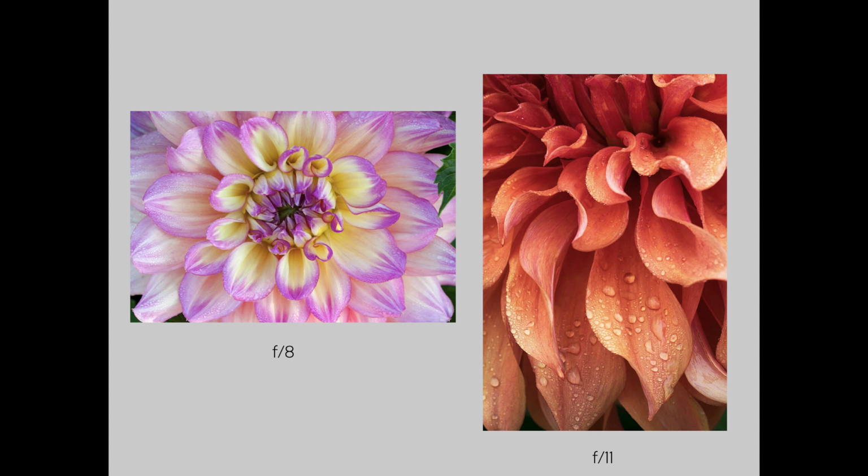Now the flower on the right, I shot at f11. I could have even shot this at f16 and been even better. The reason I had to shoot this at f11 or f16 is, number one, I was using a macro lens. By their very nature, macro lenses have a very shallow depth of field, very small working distances. We're talking fractions of an inch.